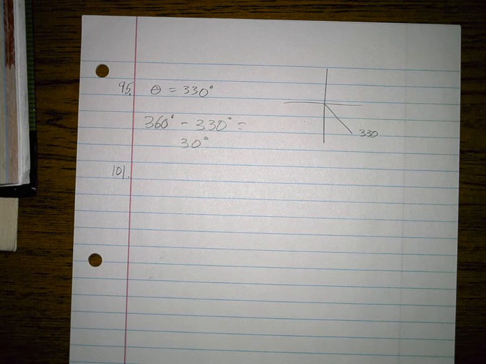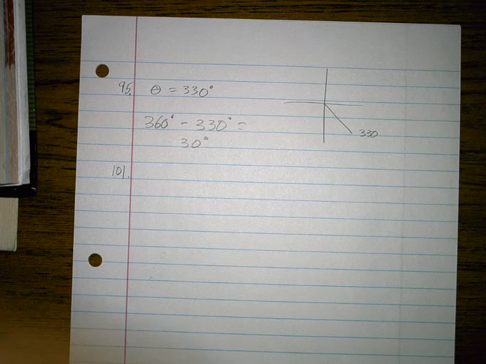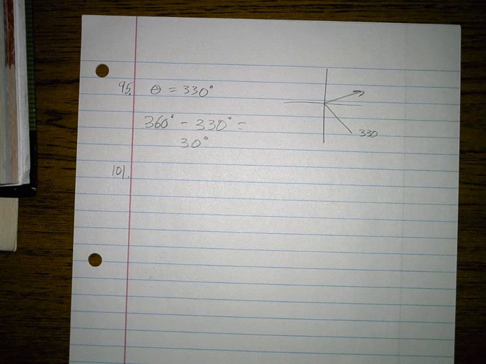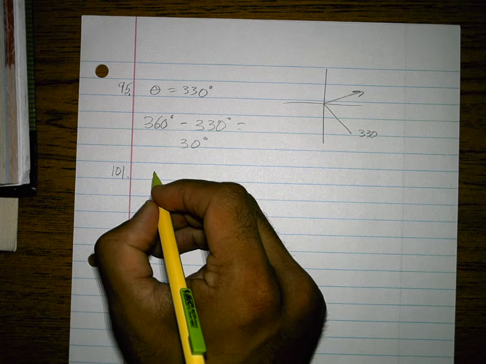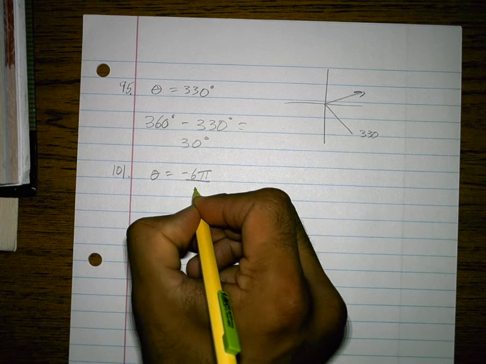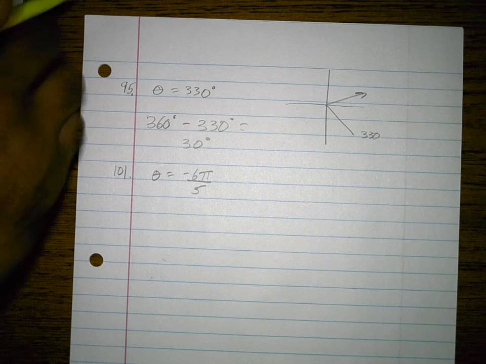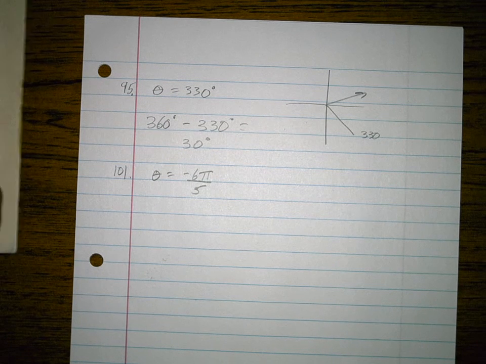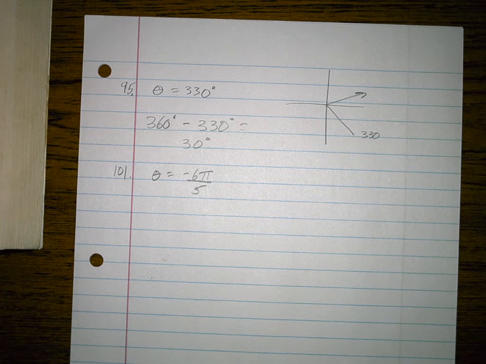101 says the same thing. Find the reference angle. Okay, and so 30 degrees is right here. Sorry, let's sketch it. So this is theta equals negative 6 pi over 5. When I'm looking at this, the first thing I'm going to do is find something that's coterminal.